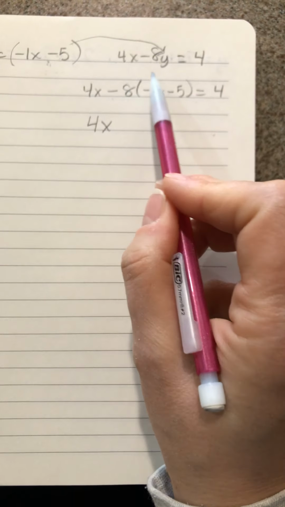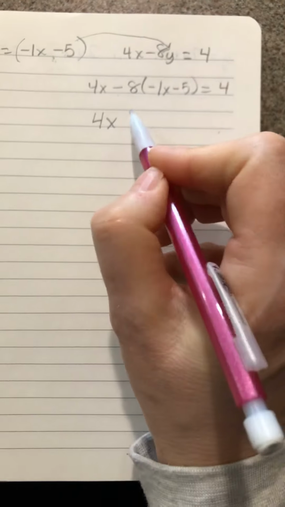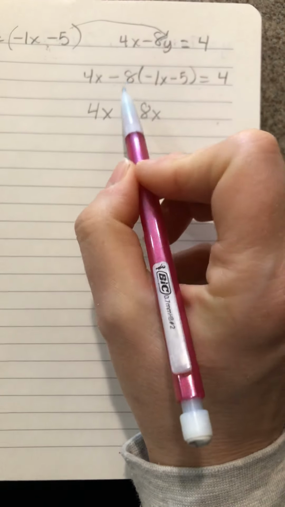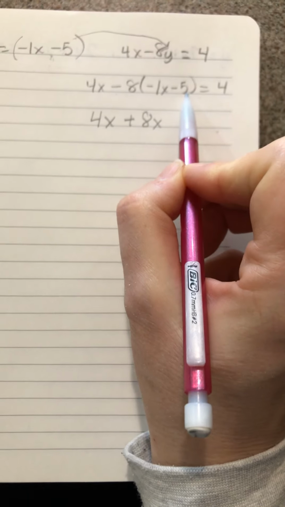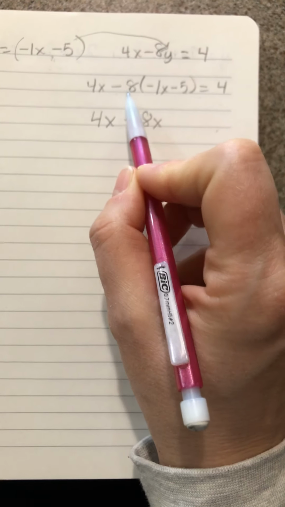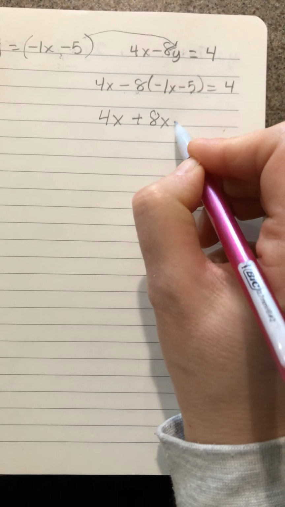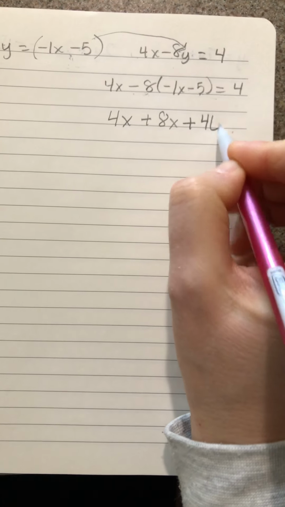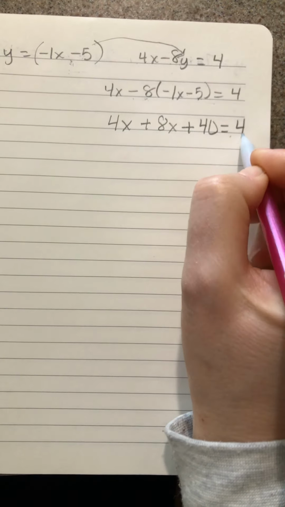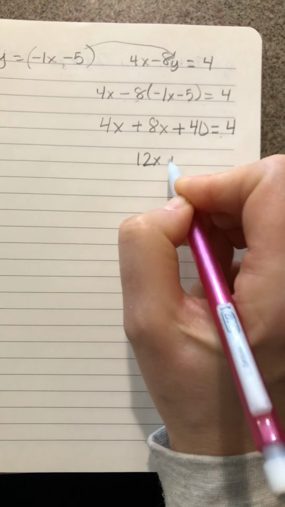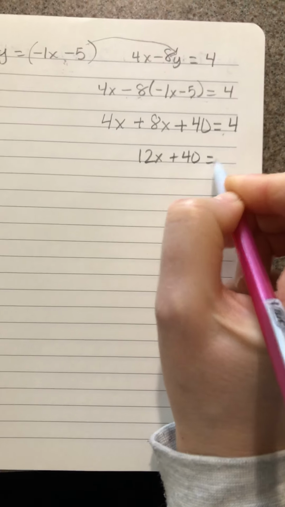So negative 8 times negative 1x is going to give us plus 8x. Negative 8 times a negative 5, or remember it's like subtracting 8 negative 5, so that's either way going to give us plus 40 equals 4. Now we can simplify and get 12x plus 40 equals 4.